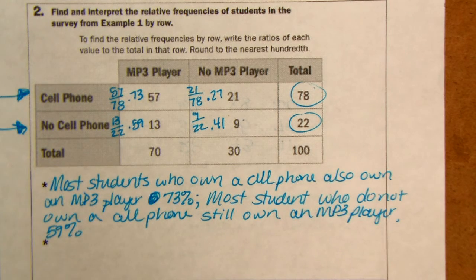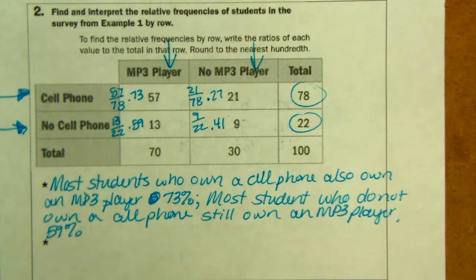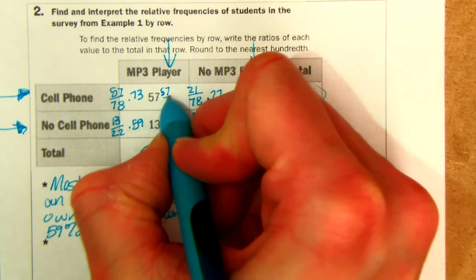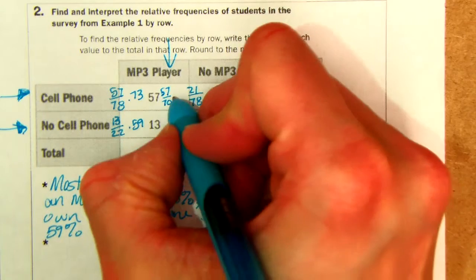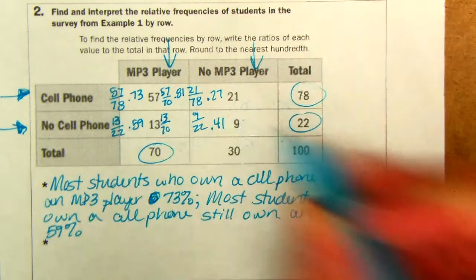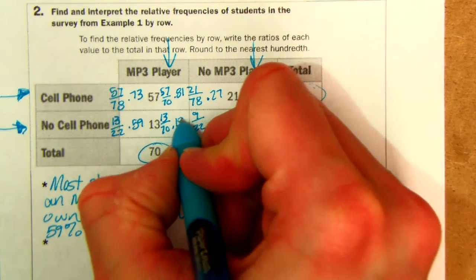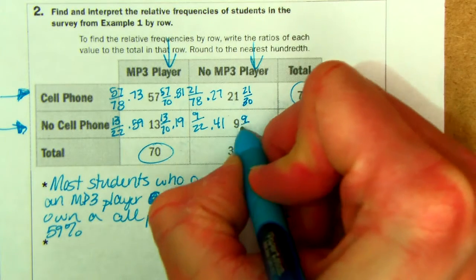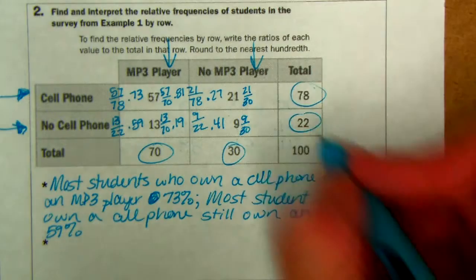So in this column, my total is 70. So 57 over 70, which is, as a decimal, 0.81. So definitely going to be the majority there, and 13 over 70, which should be 0.19. And then over here, 21 over 30 and 9 over 30, because that's my total. 21 over 30 gives me 70% and 30%. So what can you tell me about this column?